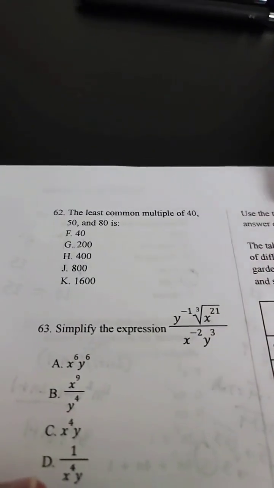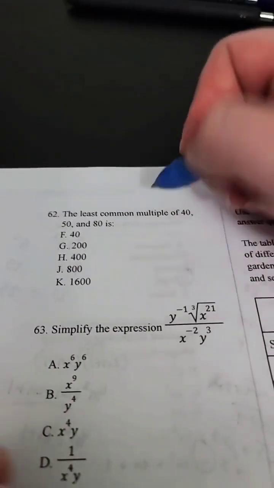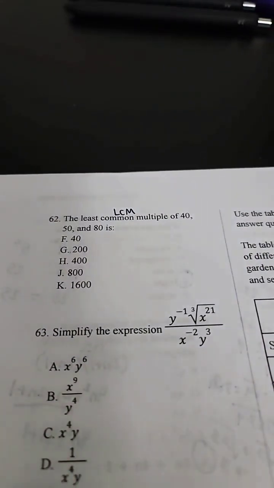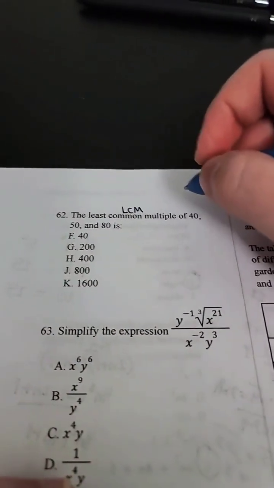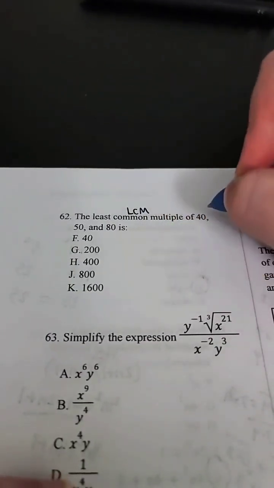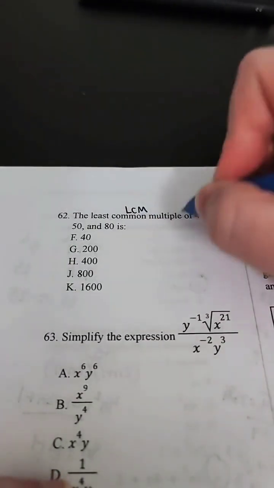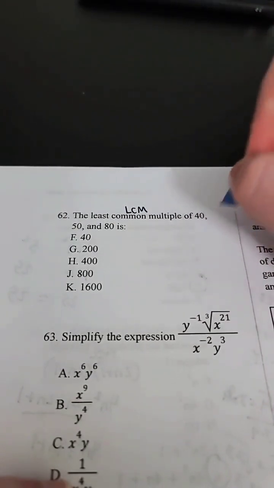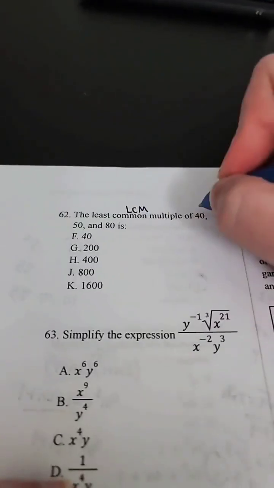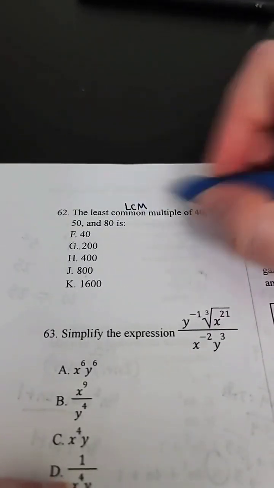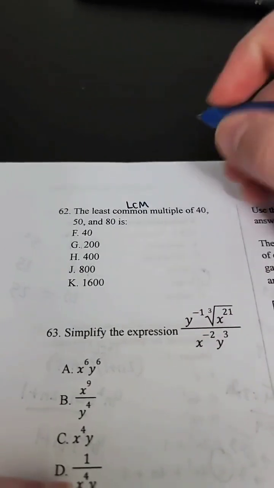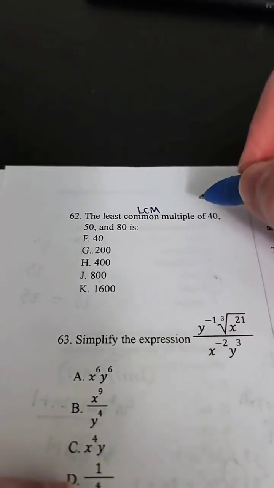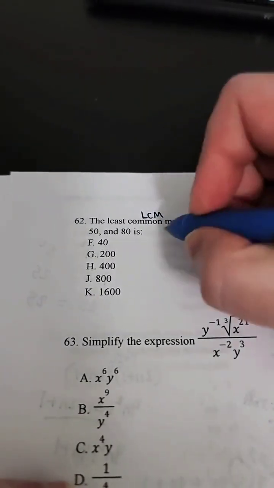Number 62, so the least common multiple, also known as the LCM, you might have seen that more frequently in school. So the least common multiple of 40, 50, and 80 is, so least common multiple is basically like, think of it as the times tables for each of these numbers, and then the lowest number that each of their times tables has as an answer is the least common multiple. So if you wrote out all the times tables for 40 and for 50 and for 80, the lowest number that they have in common for the answer in their times table is the least common multiple. At least that's how I think about it.